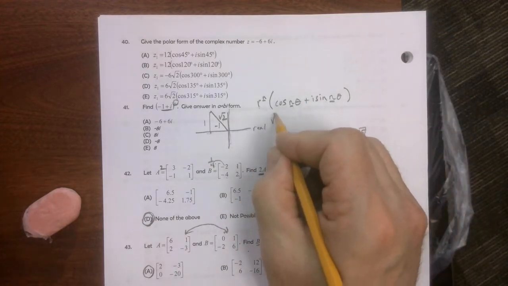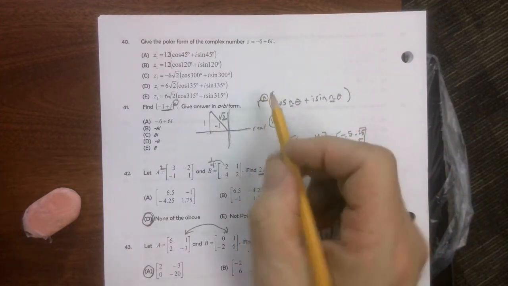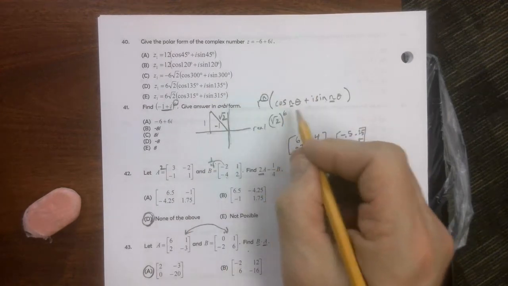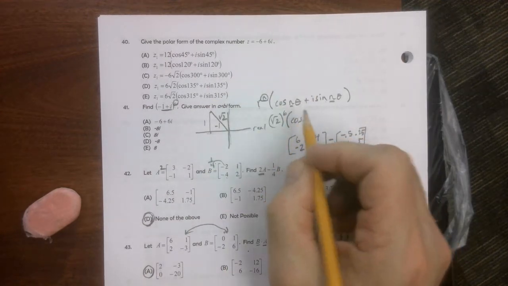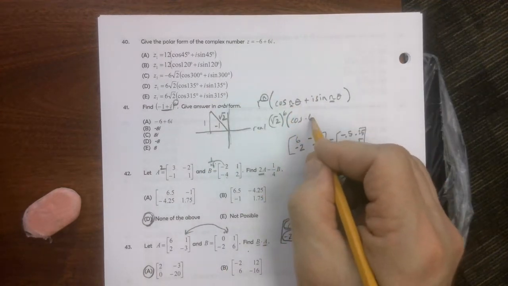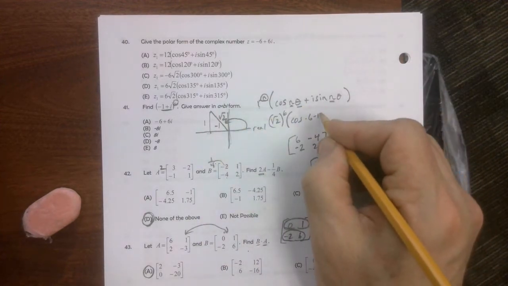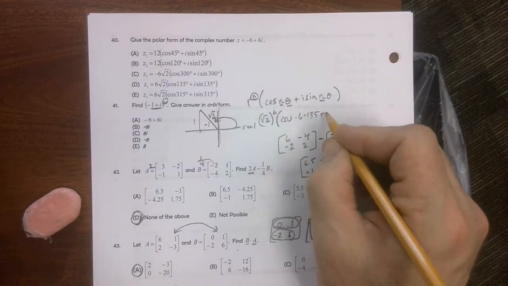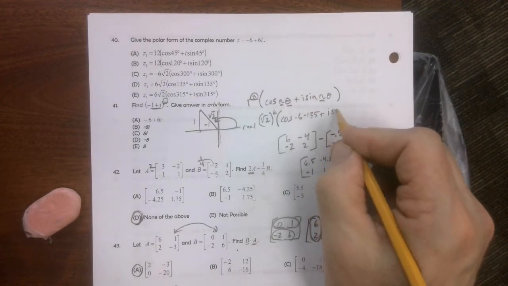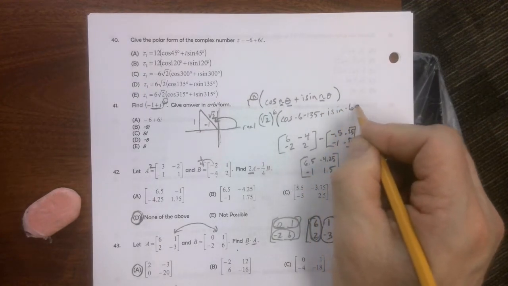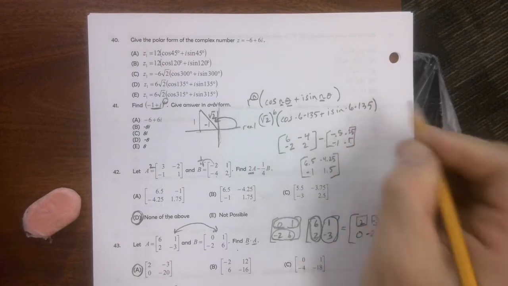We know that n is always the power, so that's to the 6th. Cosine of n, which is 6, times theta, which is how far you spun your spinner, which is 135, plus i sine, and it turns out to be the same thing.